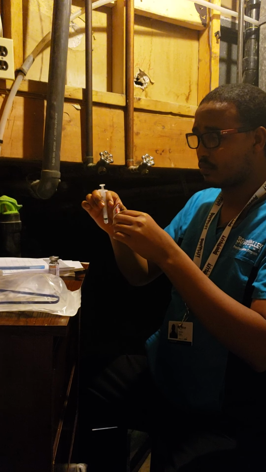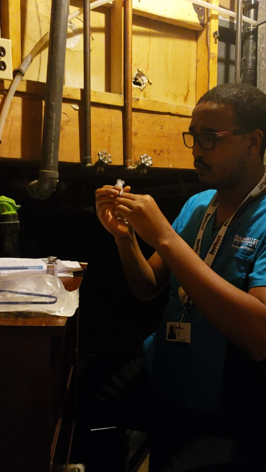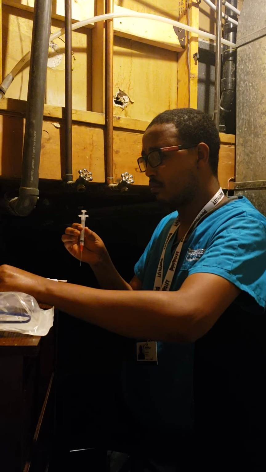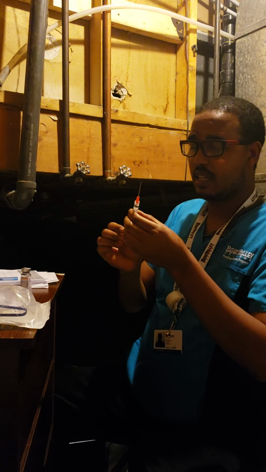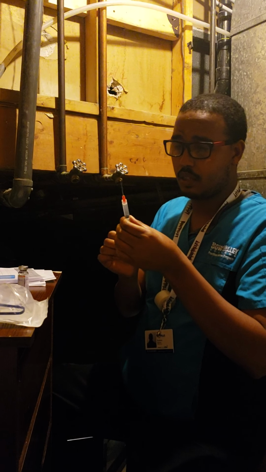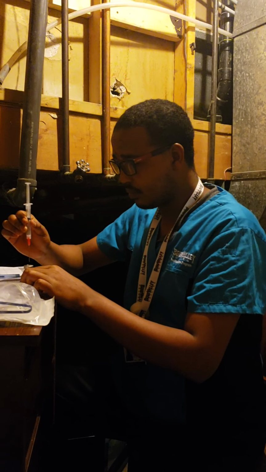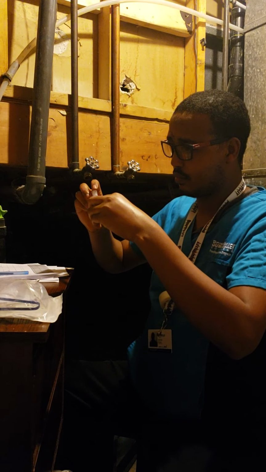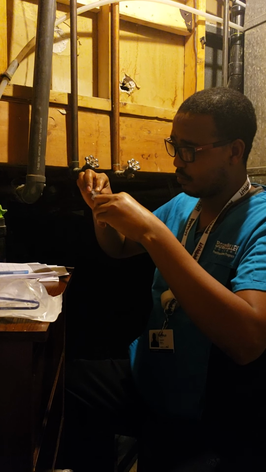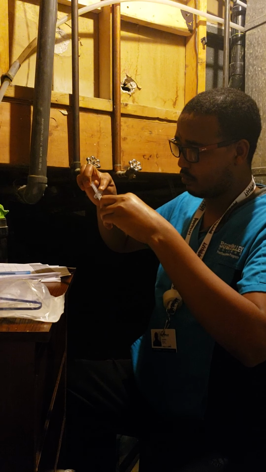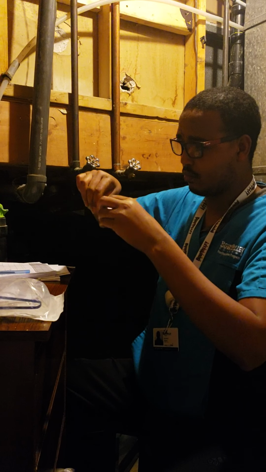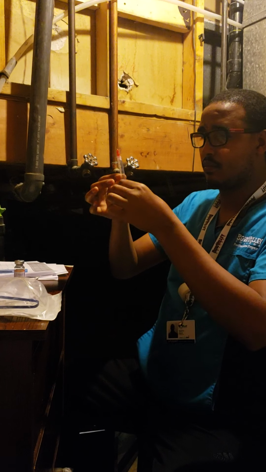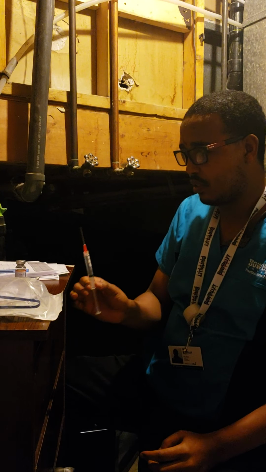So this is the vial. I'm going to inject 2 ml of air. Okay. Remove the bubbles.